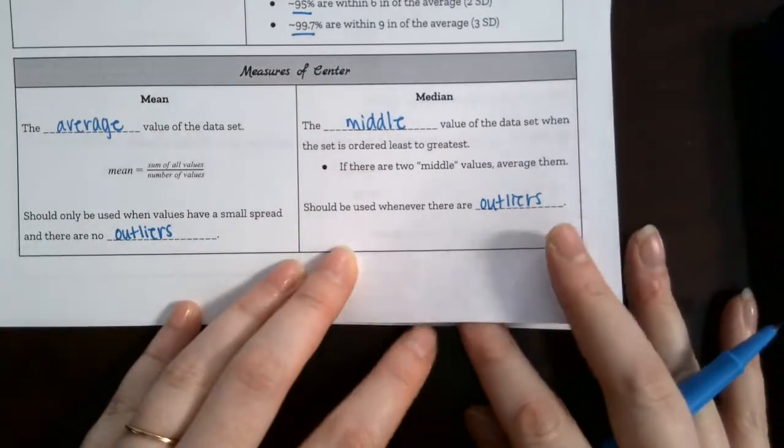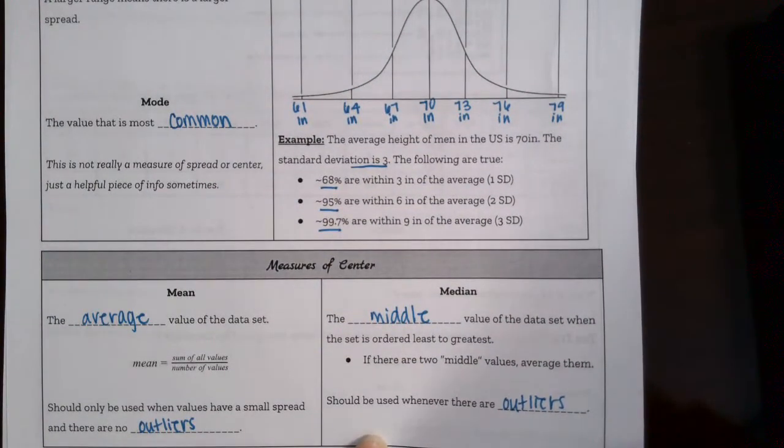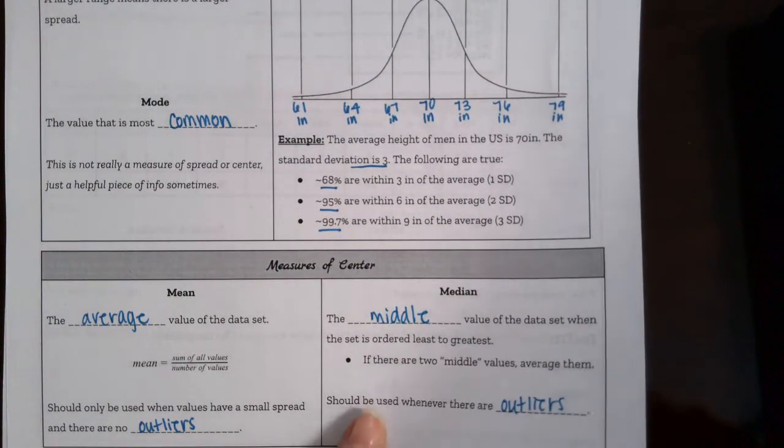So you can go ahead and pause this if you need any of the writing on there. And we're going to go ahead and see what this looks like in an actual practice problem.